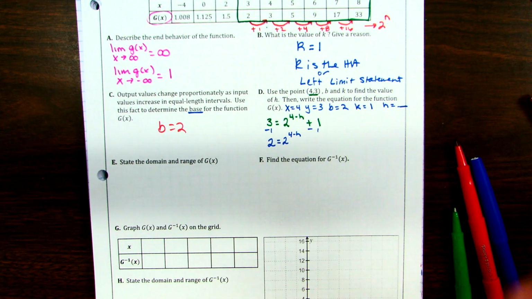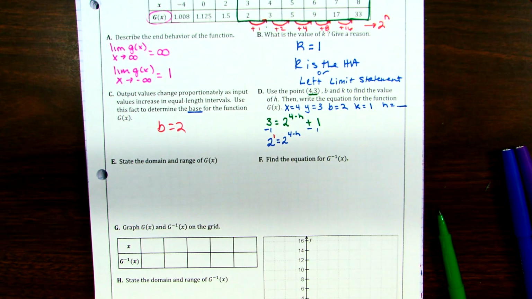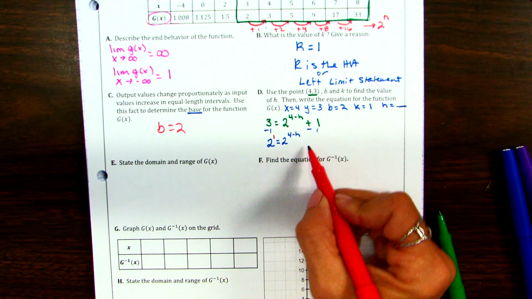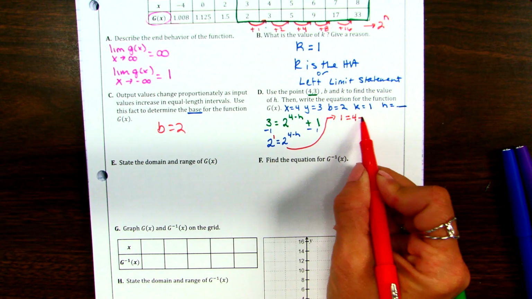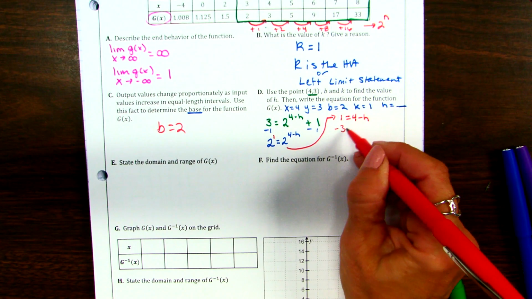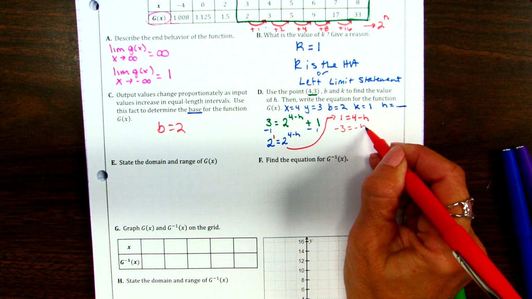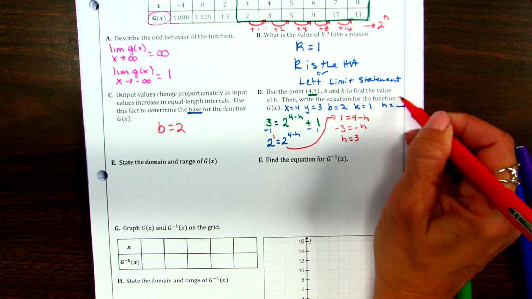What is the exponent on this 2? 1, right? We don't write it. We know it's there, though. So if 2 equals 2, well, then 1 equals 4 minus h. And the bases are the same. The exponents are the same. So subtract 4 and divide by -1. You should get h is 3.